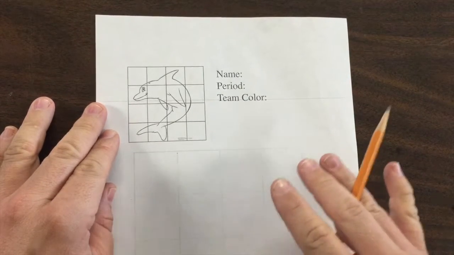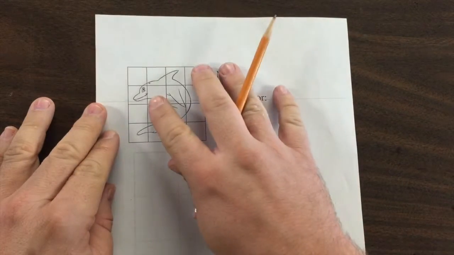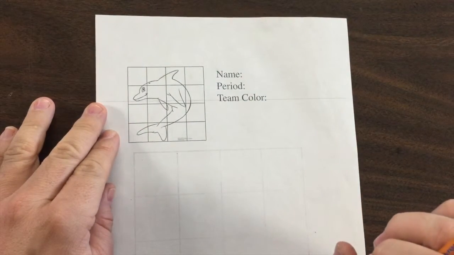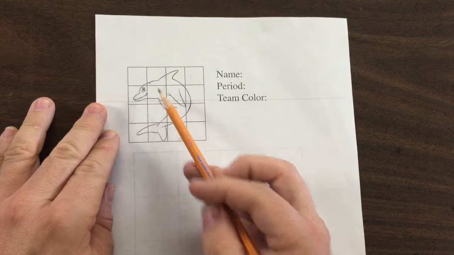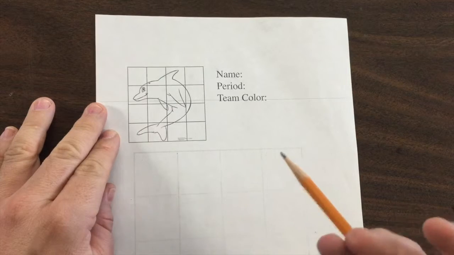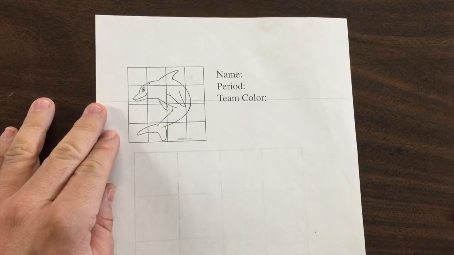And you really need to make sure that what you are drawing is proportional to what you see in this drawing. And the most important part is where the lines of the dolphin intersect with the lines of the grid. That's the information the grid is really telling you, is where those lines are intersecting the grid.